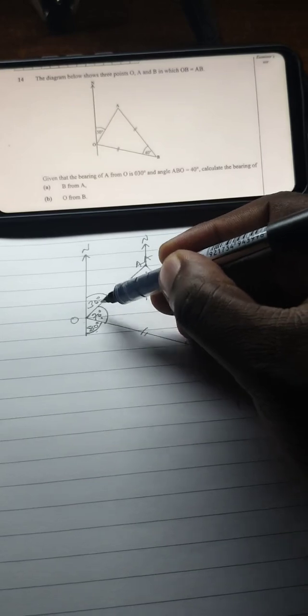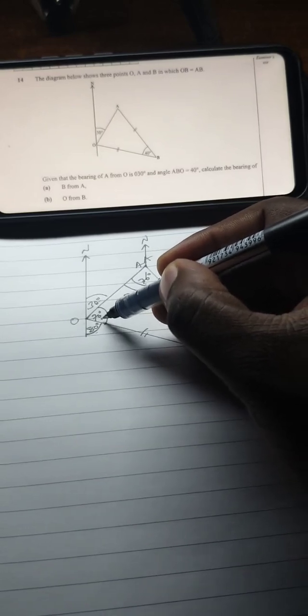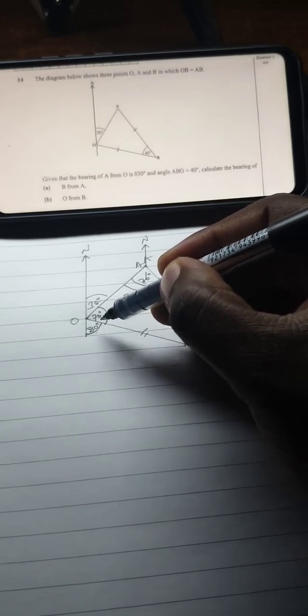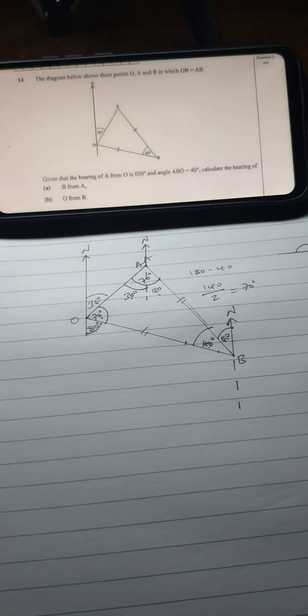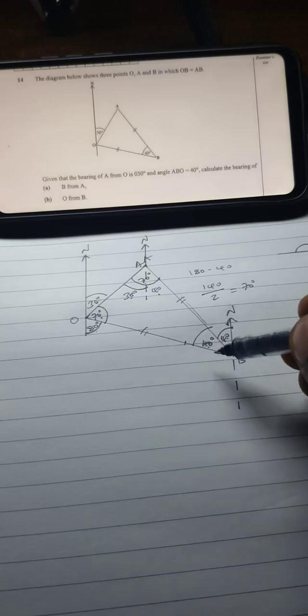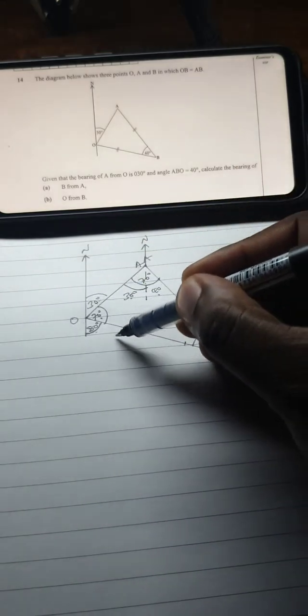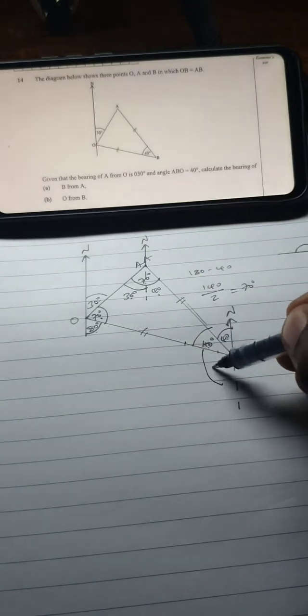So, if this is 30, 30 plus 70 is 100. 180 minus 100 is 80. No wonder that one is 80. You're getting it. Don't worry, you're getting it. So, let's proceed. If this is 80, that means that one is equal to that, which is 100 degrees.